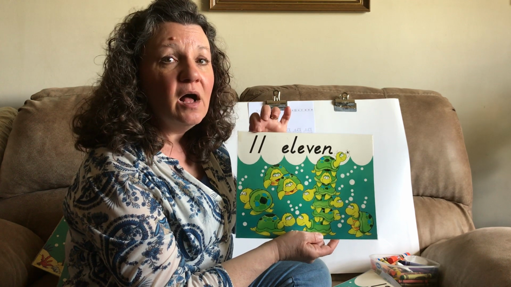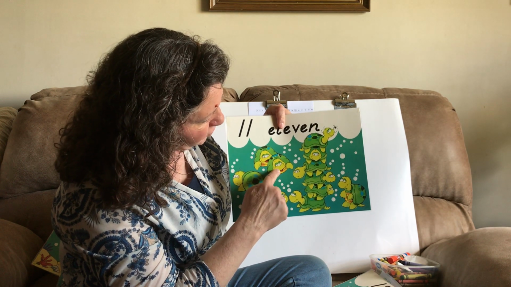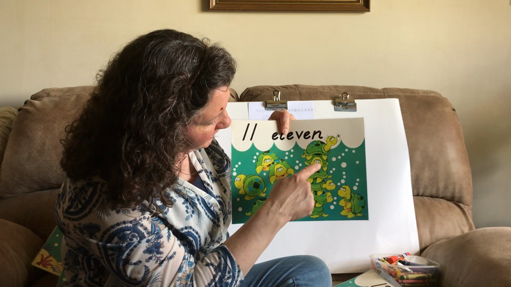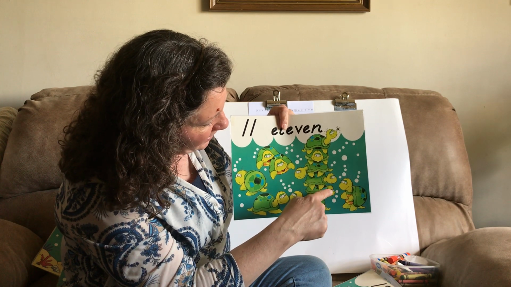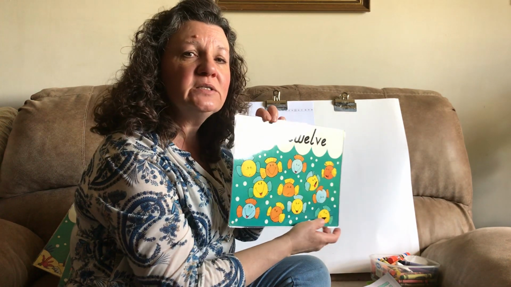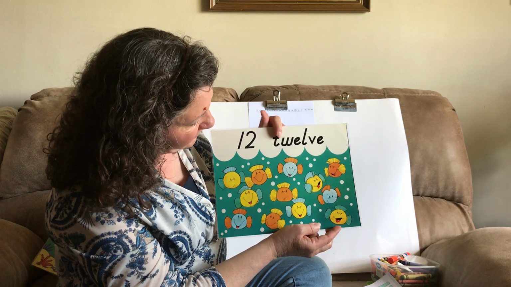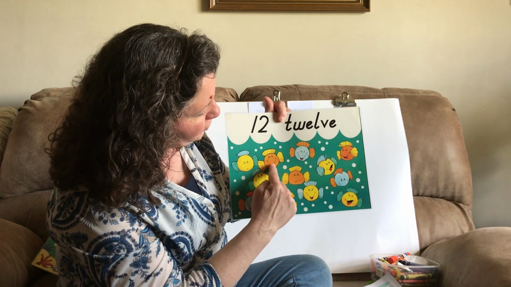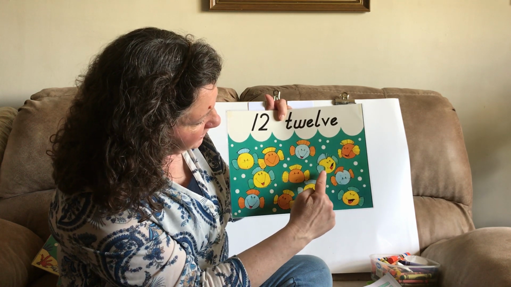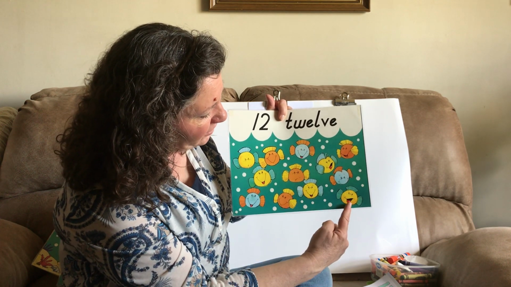And what number is this one? 11. 11 is a 1, 1 together. Let's count number 11 together. 1, 2, 3, 4, 5, 6, 7, 8, 9, 10, 11. And then we have this number, which is 12. This is number 12. A 12 is a 1 and a 2 together. Let's count together. 1, 2, 3, 4, 5, 6, 7, 8, 9, 10, 11, 12.